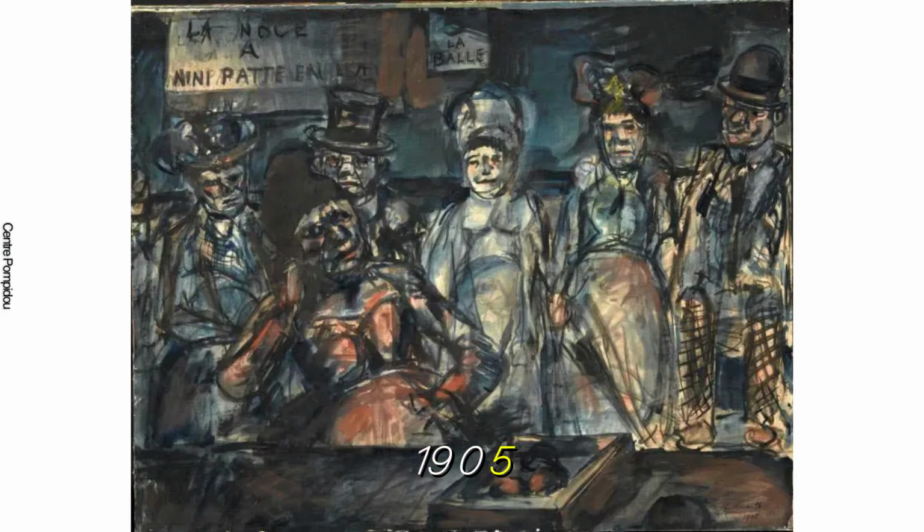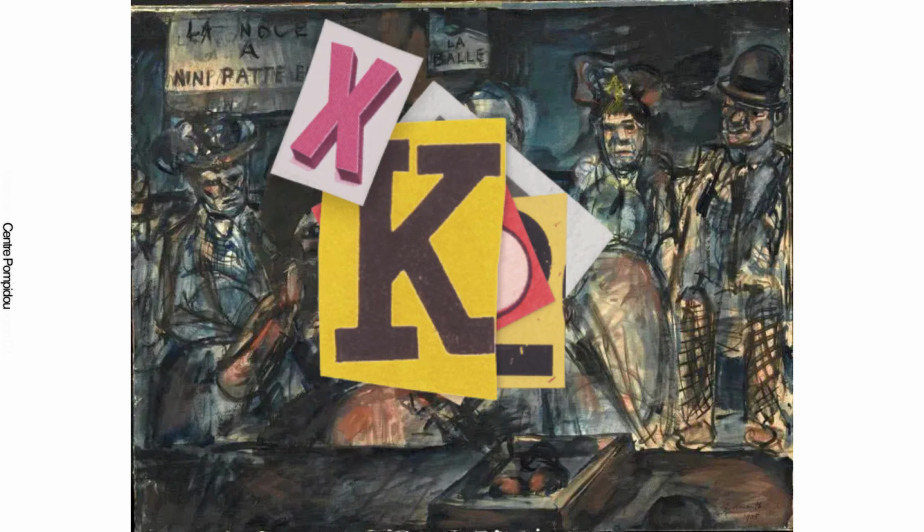Slaughter is a 1905 watercolor, gouache, India ink, and pastel painting on paper by Georges Rouault. The most intriguing part of this painting is the indiscernible figures presented in the painting, which is said to represent the bleak anonymity of French bourgeoisie culture.